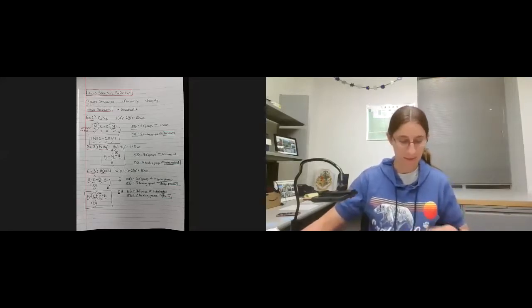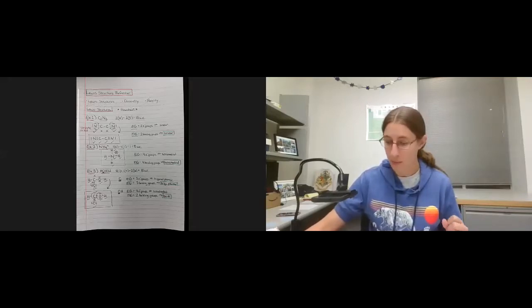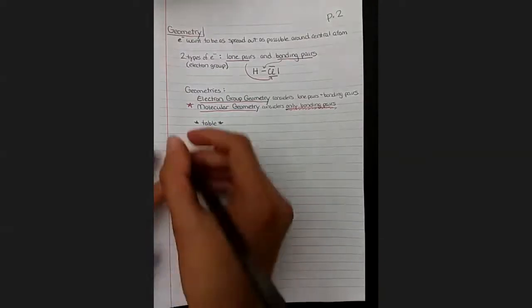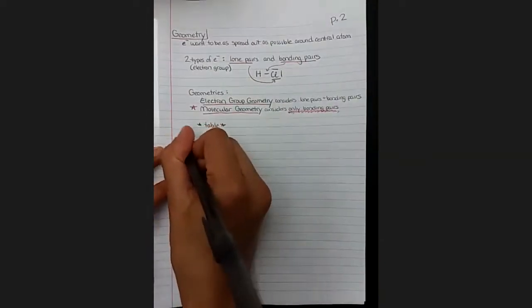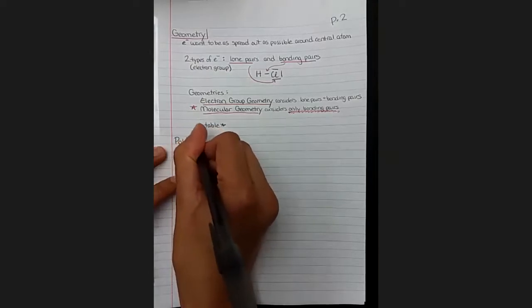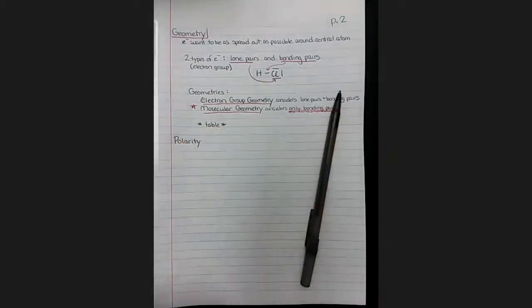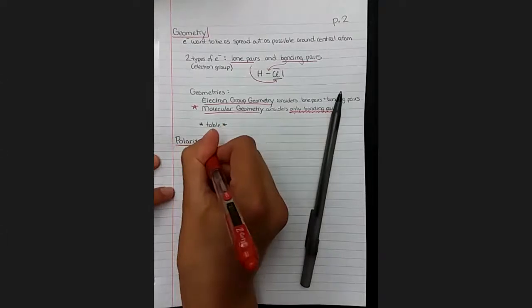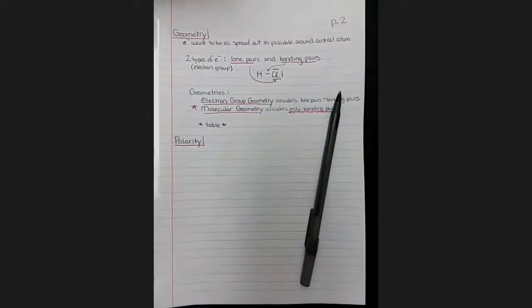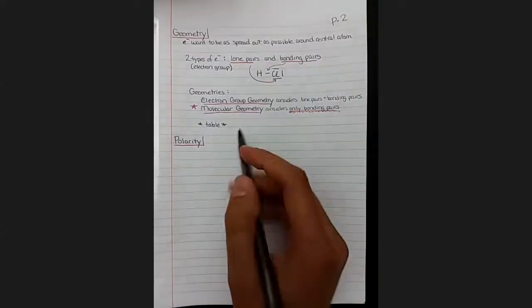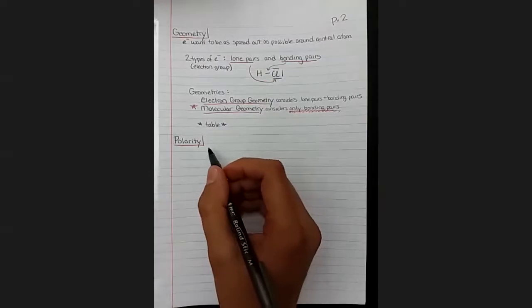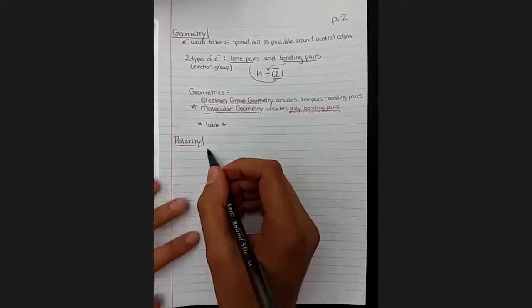Okay, our last topic is polarity. And polarity is particularly important when we're talking about liquids and solids, because liquids and solids have much more significant intermolecular forces between molecules. So we need to know about the polarity of each molecule to know how they're going to interact.